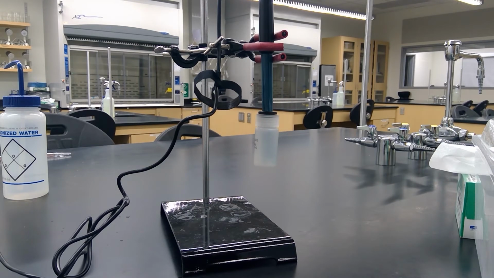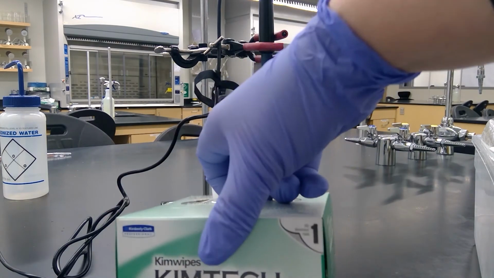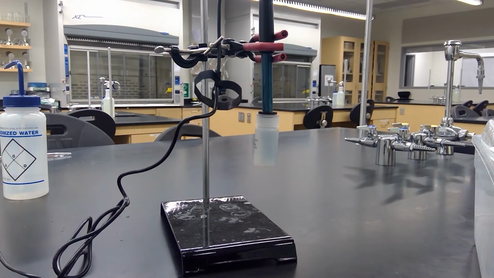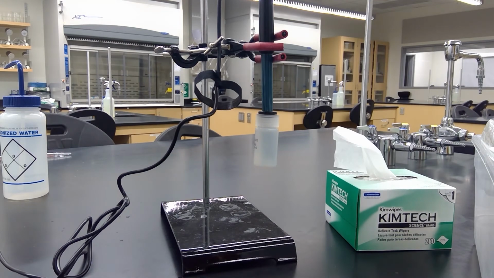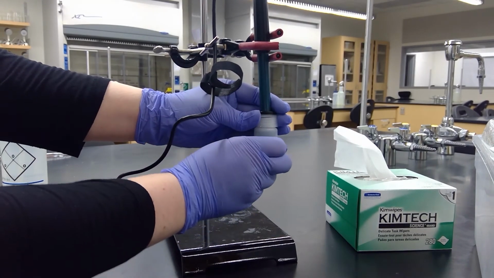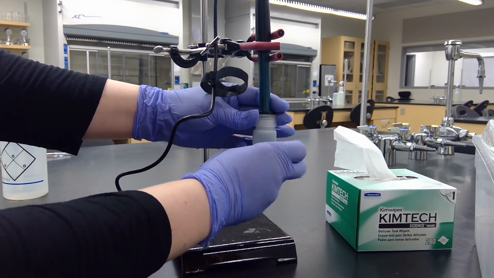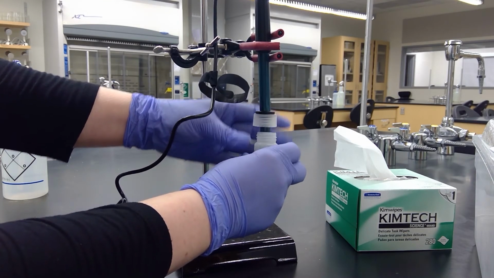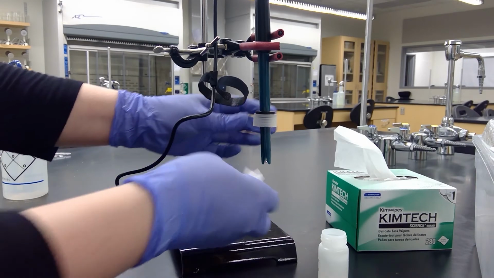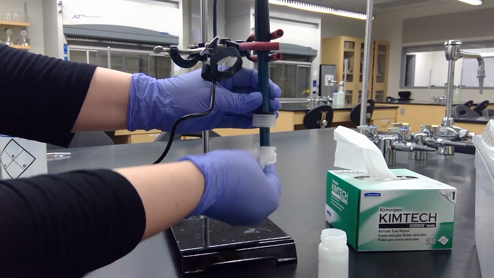And then it says to go through all the steps in step 6 to calibrate the pH meter. You'll want to gently blot the end of the pH meter with a chem wipe to remove any storage buffer. So these are chem wipes. They're just tissues. So we'll take it out of its storage solution. This is just a screw top. You'll just blot it.